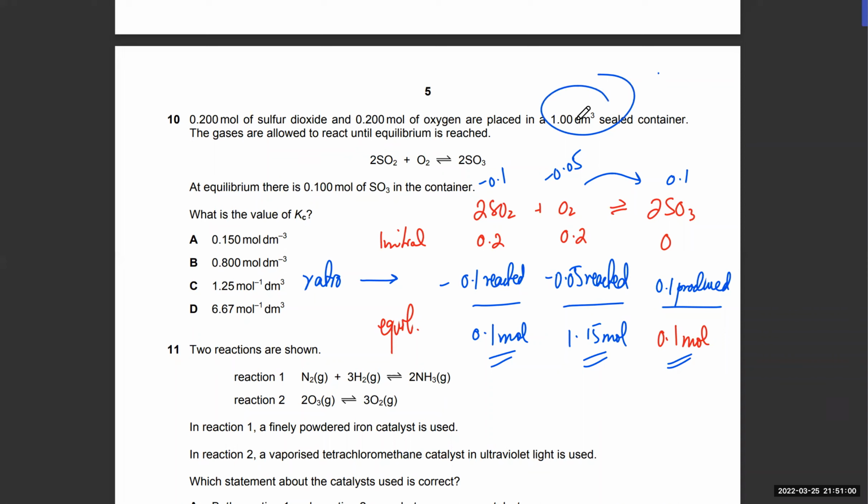I said now 1 dm cube is pointless because divide everything by 1 dm cube, it would give you the same value. So this step is, in this case, pointless, but you always have to remember, always do this step. Kc expression where you use concentration. What is the Kc expression? Kc expression would be SO3 concentration divided by the reactant concentration.